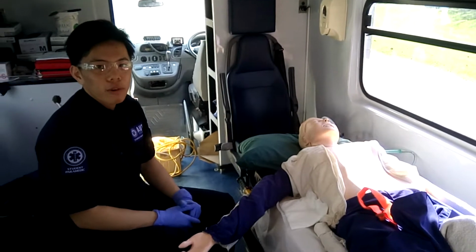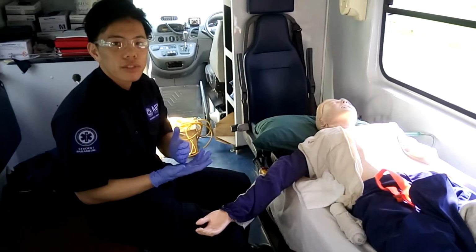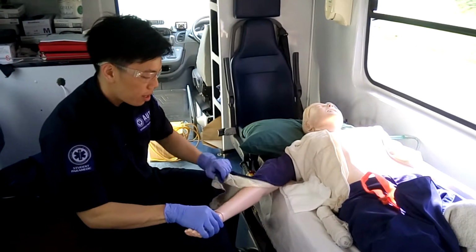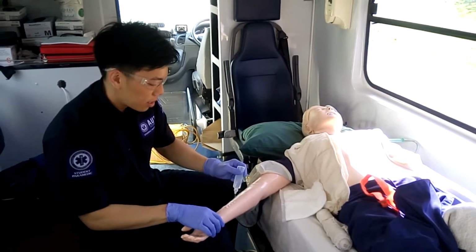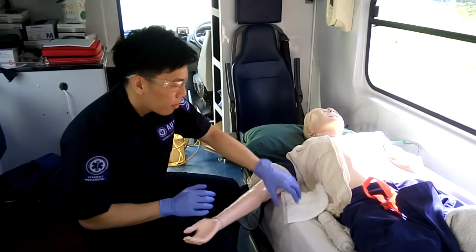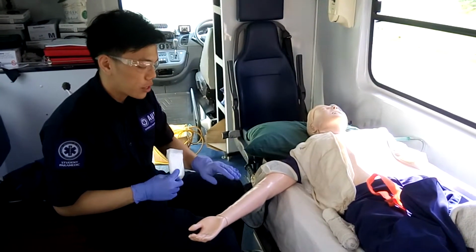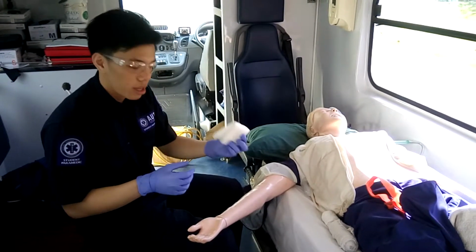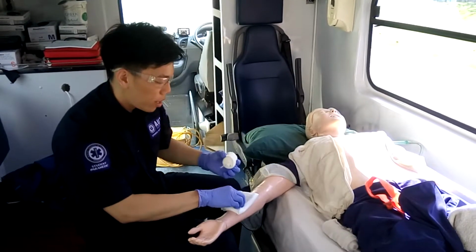As blood may be involved, ensure that correct PPE is worn, such as your gloves and your safety glasses. So first you expose the wound and clean with normal saline as necessary. Cover the wound with the smallest possible dressing to ensure that maximum pressure is applied on the wound. So in this case, I'm going to be folding this dressing like so and applying it directly onto the wound.